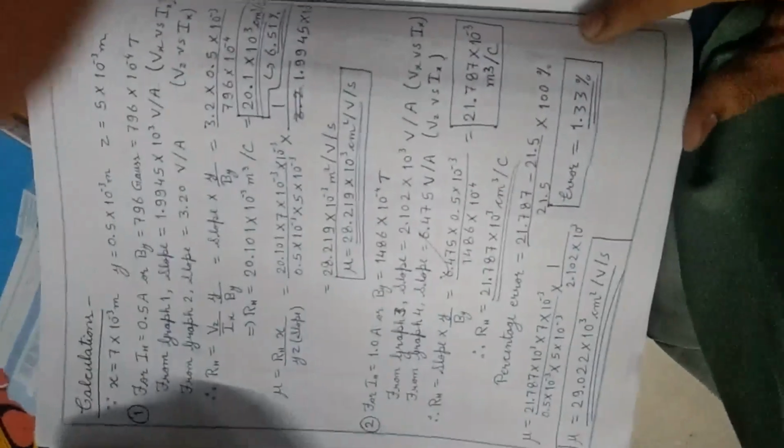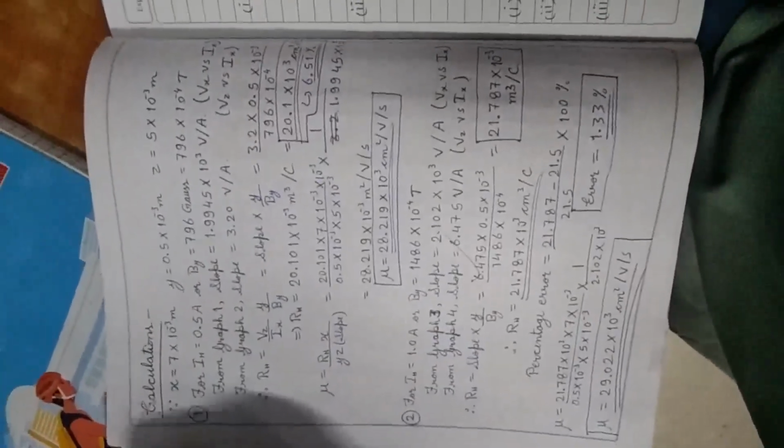These given magnetic field values are in Gauss. So we have to convert them to Tesla by multiplying by 10 power minus 4. And these are the calculations that we have done. You may observe them, and you will have these in your notebook. So that's all about this experiment. Thank you.